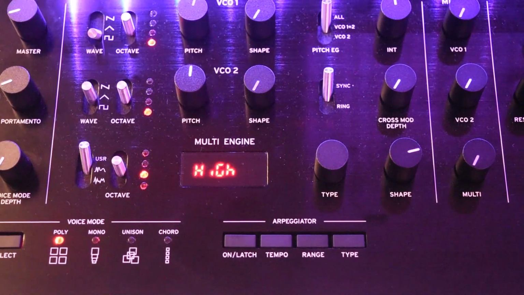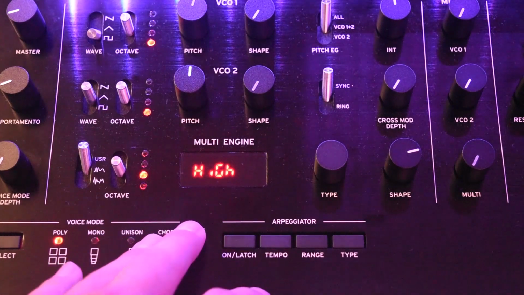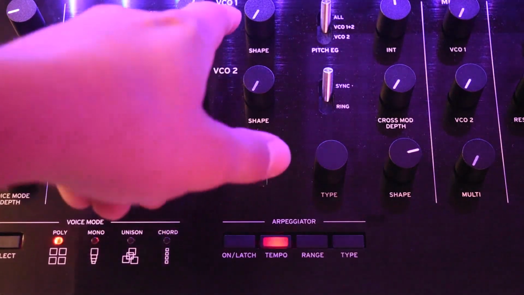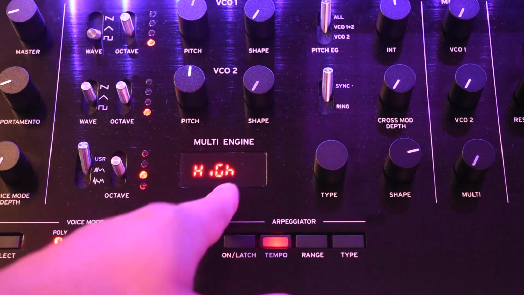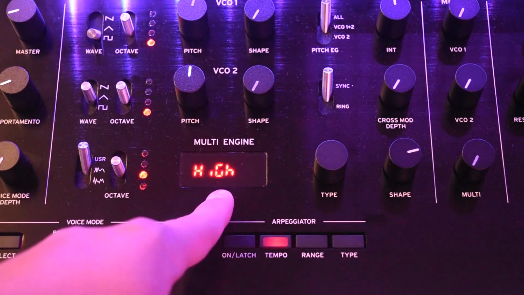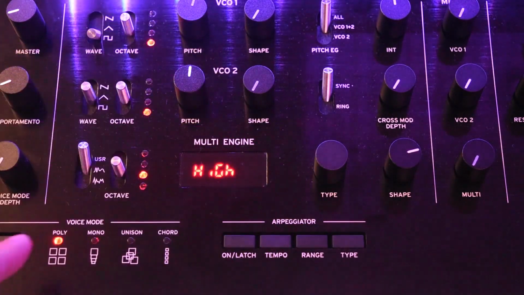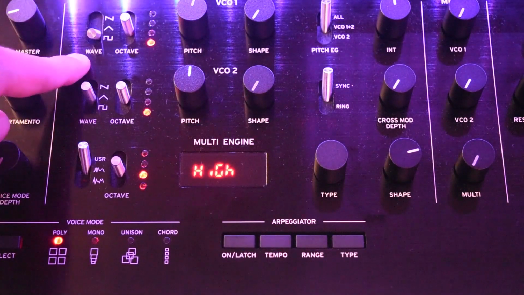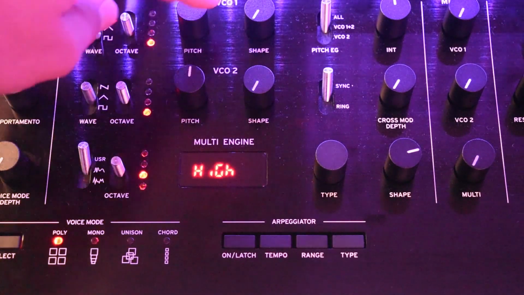The section next to that is where you're going to choose the building blocks of your sound. We have voltage controlled oscillator 1, 2, and a multi-engine. We're going to forget about the multi-engine for today's video. I'll do a separate video on that. We have the voltage controlled oscillators, so you can choose the waveform over here. You can change the octave, you can change the pitch, and the shape.